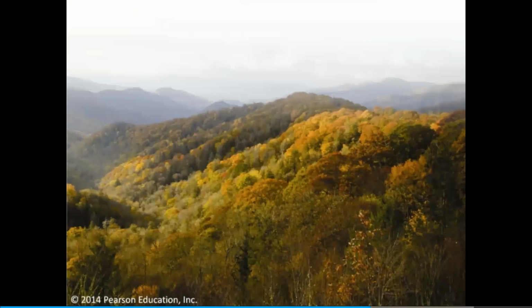So when you look at the Appalachians today, they don't really look like awe-inspiring mountains like the Himalayas or the Alps, but they actually have a fascinating geologic history hidden beneath that mantle of forest.